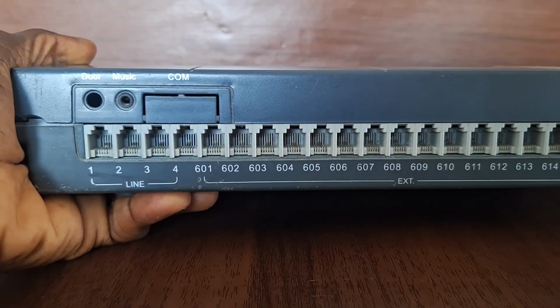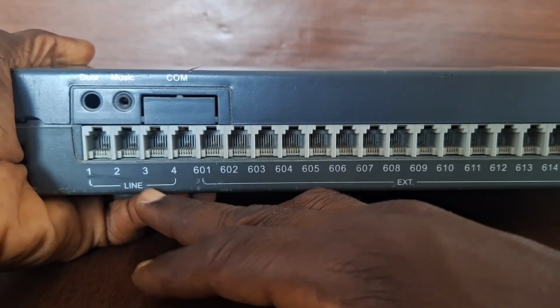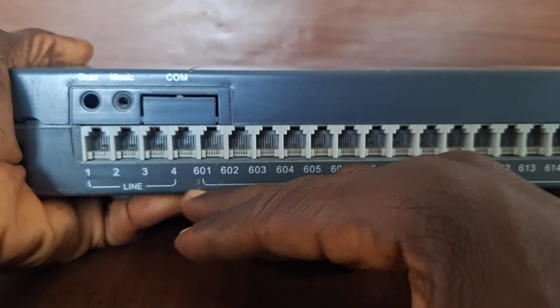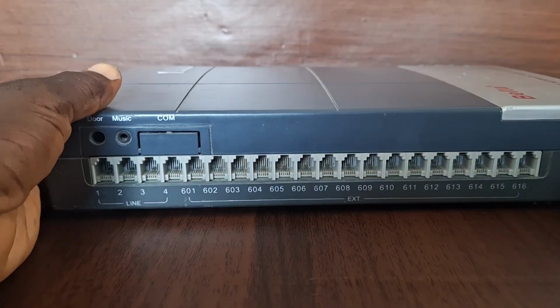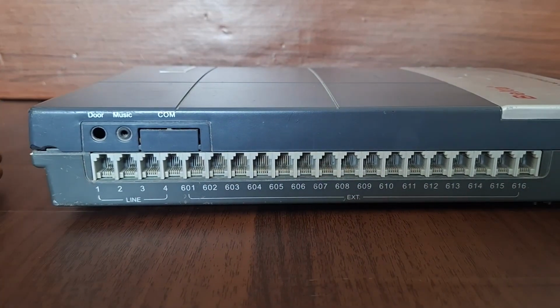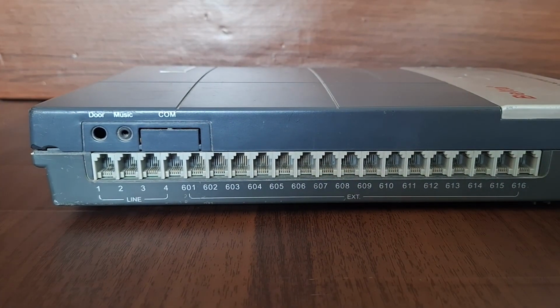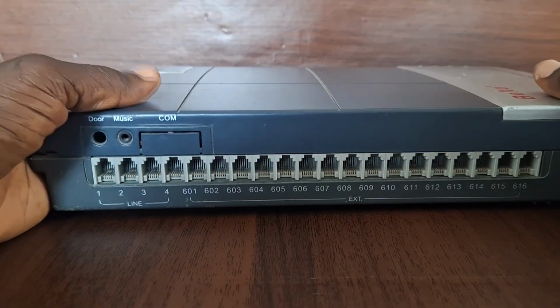On some PBX brands, the line ports are referred to as CO lines or central office lines. That is also the same. The function is still the same, and you'll find the extension ports on such PBX switches also referred to as extension ports. So that's the clear distinction. So this is how the PBX switch functions.